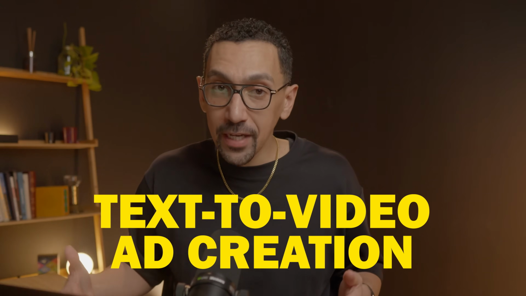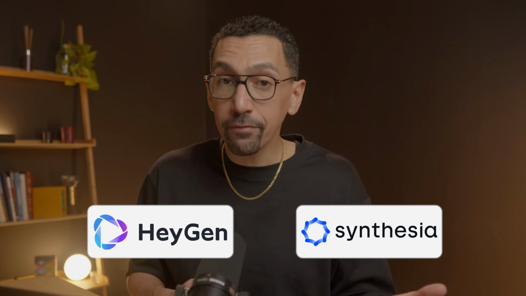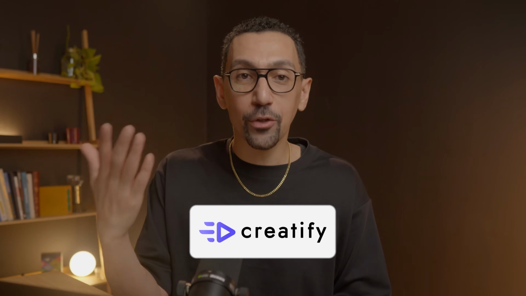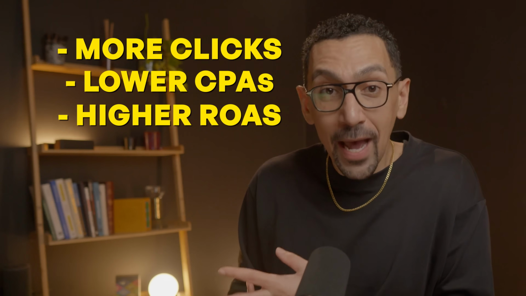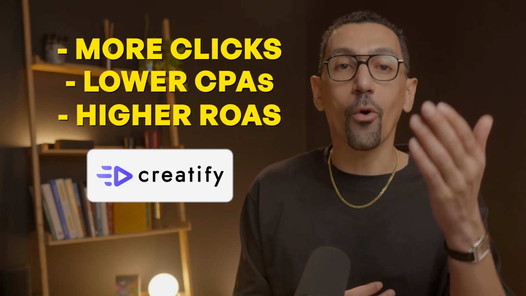So here are the key differences. Yes, all of these tools offer text to video ad creation, but HeyGen and Synthesia are video generation platforms, where Creatify is an ad creation platform, and those are just not the same thing. So if you're running paid traffic and your goal is performance, more clicks, lower CPAs, higher ROAS, then Creatify is built for your use case.